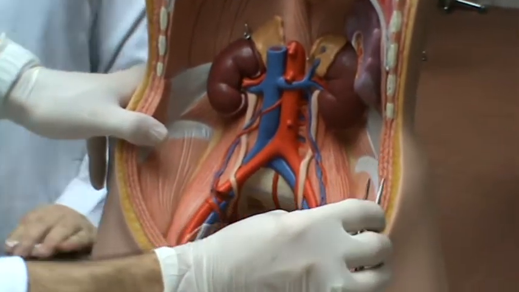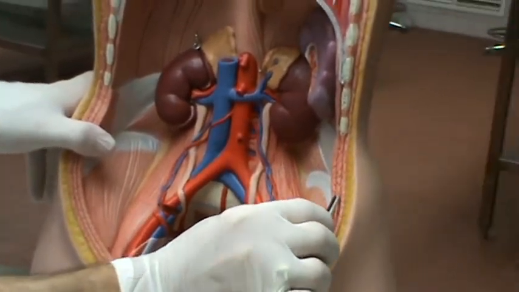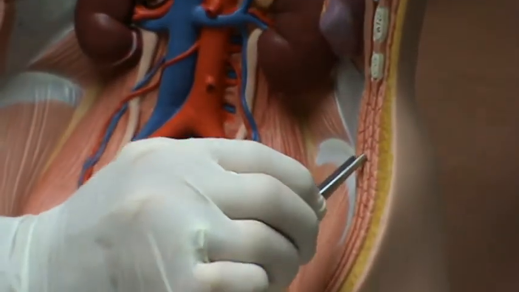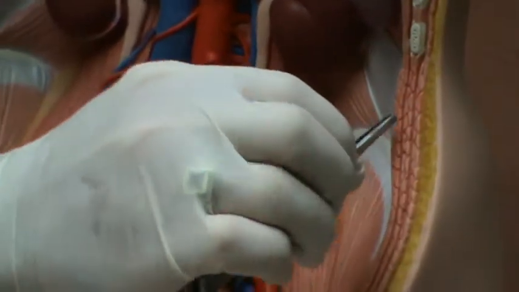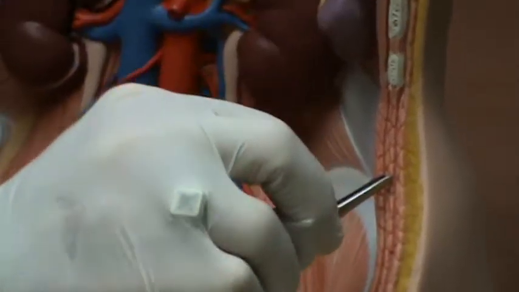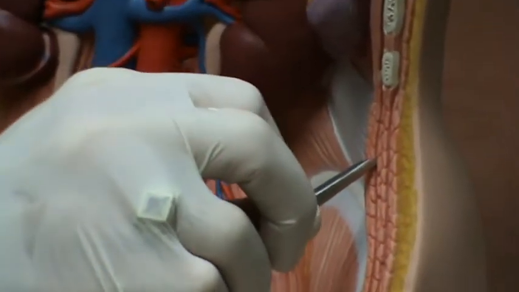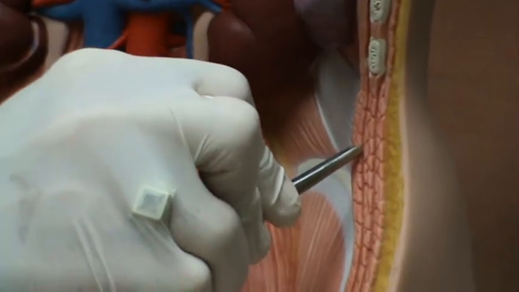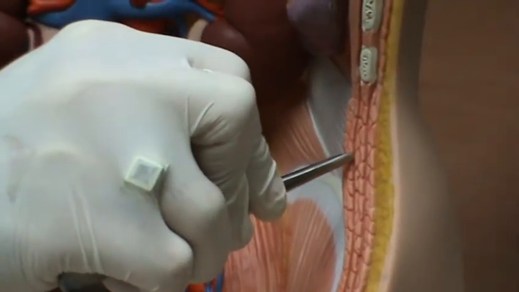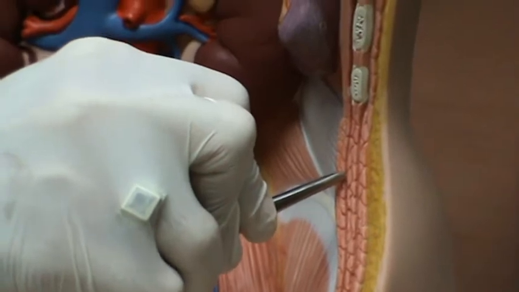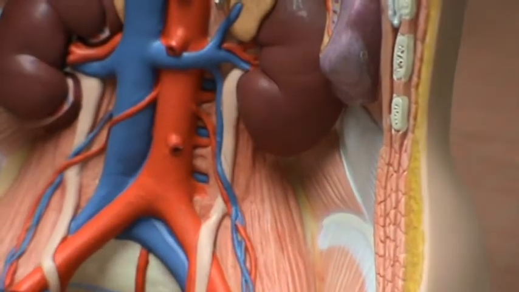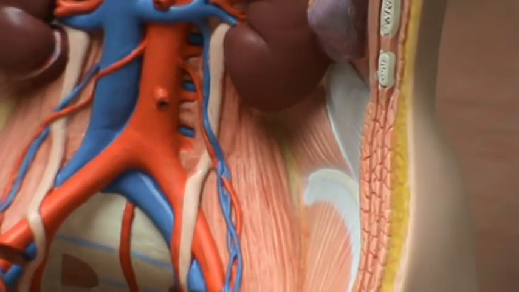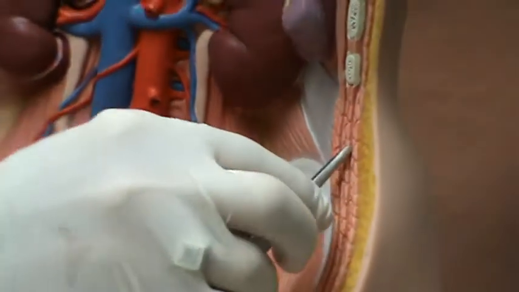What do we call this muscle? These three layers of muscles. Okay. External oblique, internal oblique, and transversus abdominis muscle. You see the direction of fibers? Right. What is the nerve that supplies these muscles?